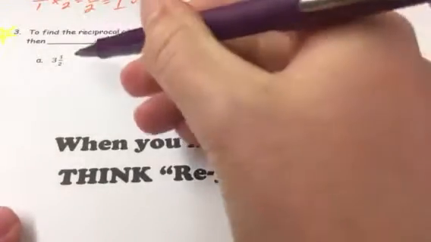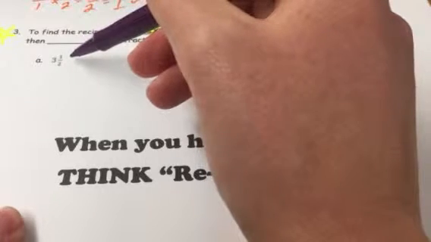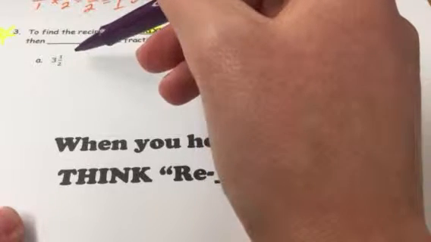Because if we were, let's just talk this one through, if we were just to flip the fraction part, this would become 3 2/1, which is 5.